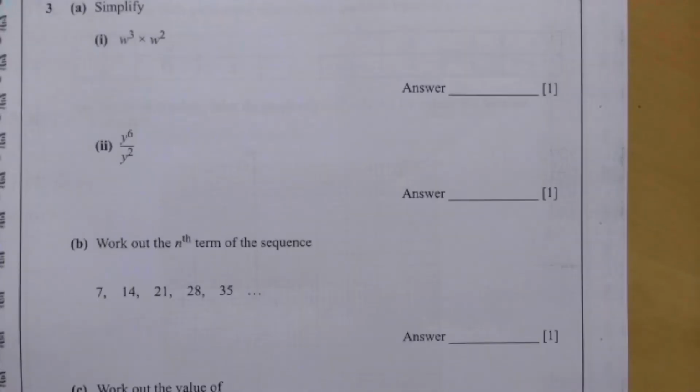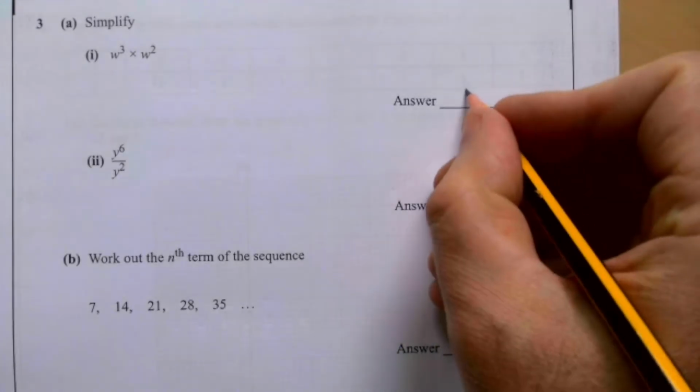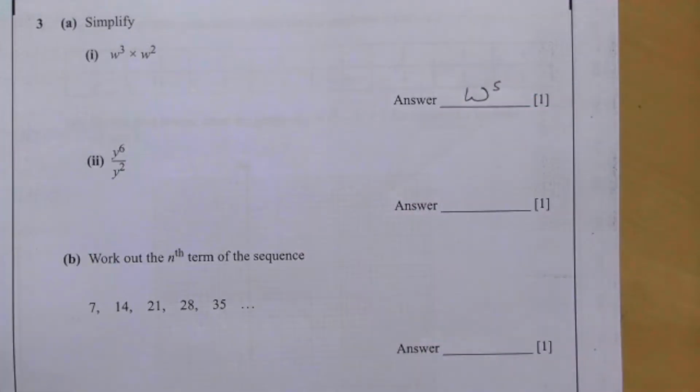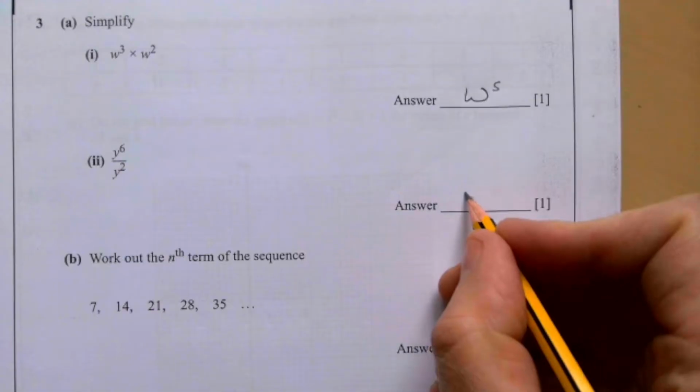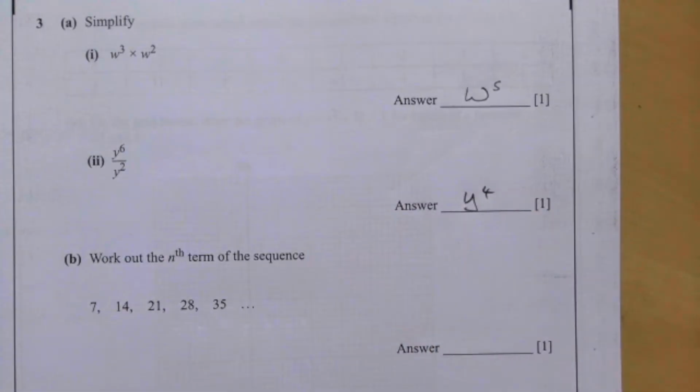Question 3, simplify w cubed times w squared. That's w to the power of 5. y to the power of 6 over y to the power of 2. We subtract the powers there, so we get y to the power of 4.